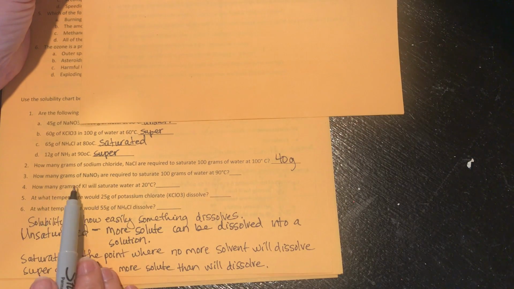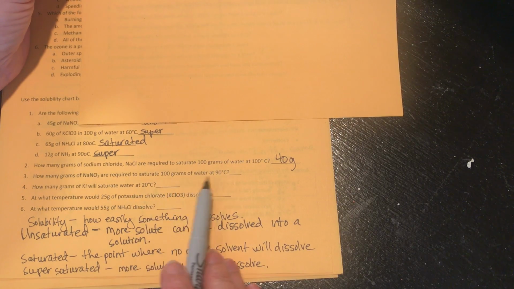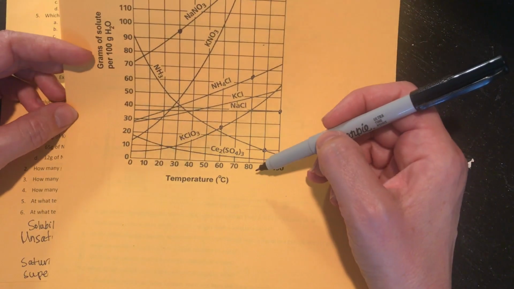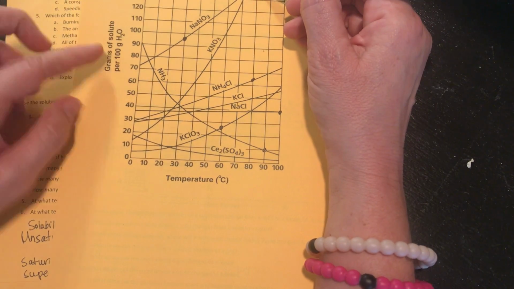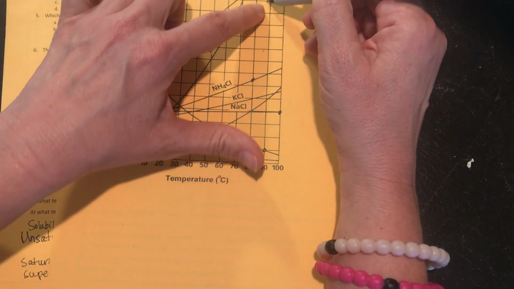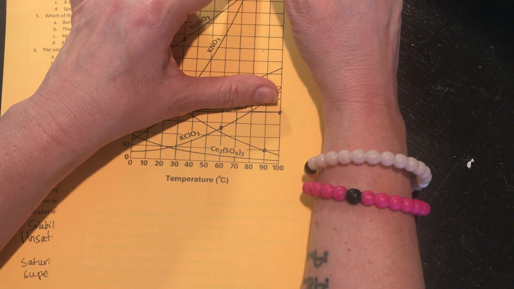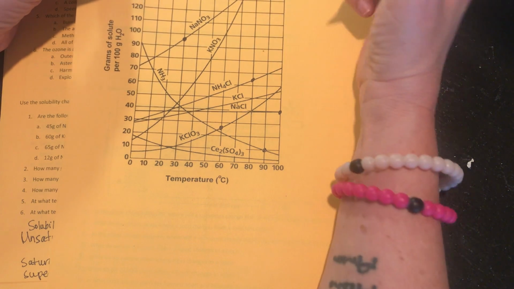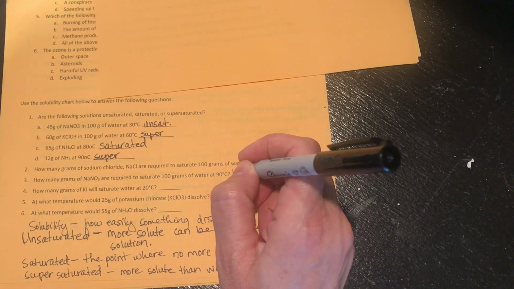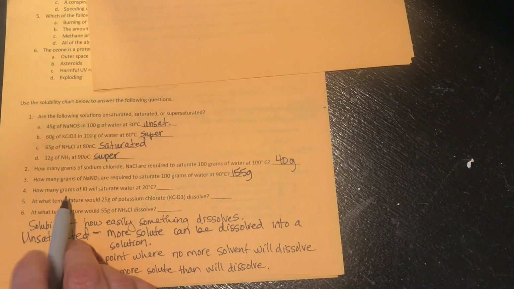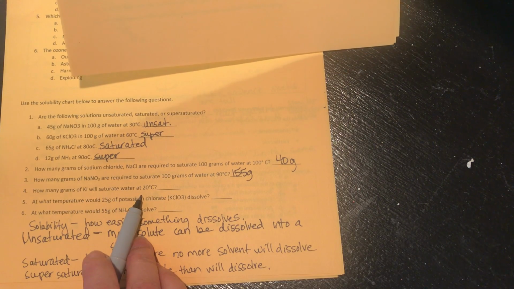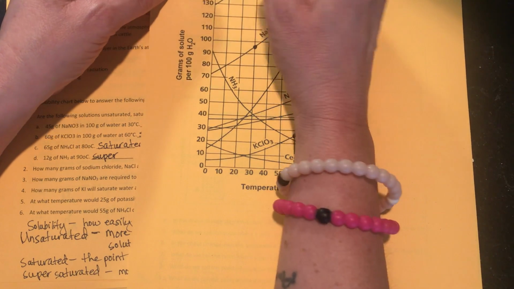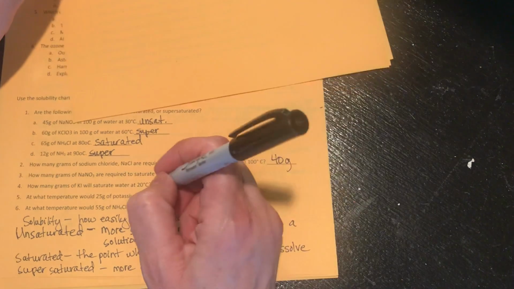How many grams of NaNO3 are required to saturate 100 grams of water at 90 degrees? Here's 90 degrees, and we are looking for NaNO3, which is this one way up here. So at 90 degrees, NaNO3 goes off the chart, so we can extend our lines. If this is 150, we could call that about 155. So that's what we'll put, 155 grams. How many grams of KI will saturate water at 20 degrees? So 20 degrees, and then KI is way up here. So about 145, 146.